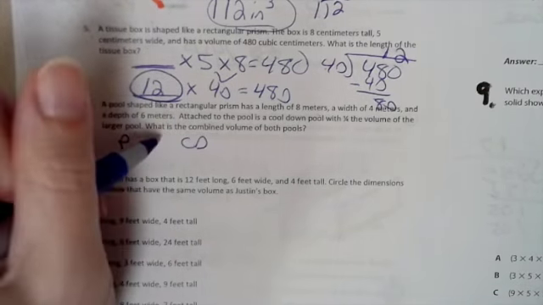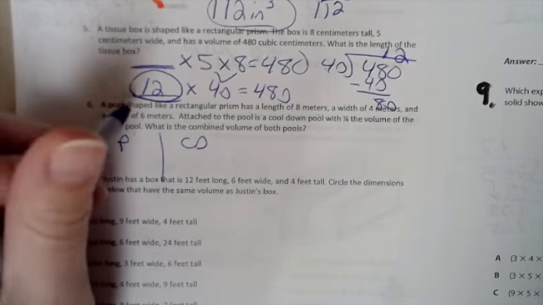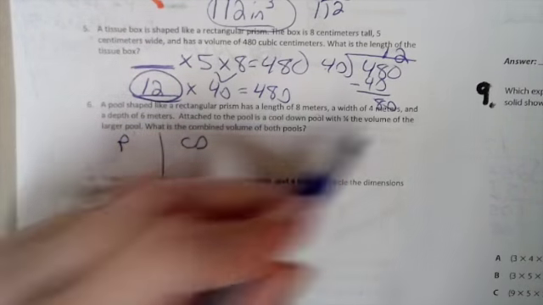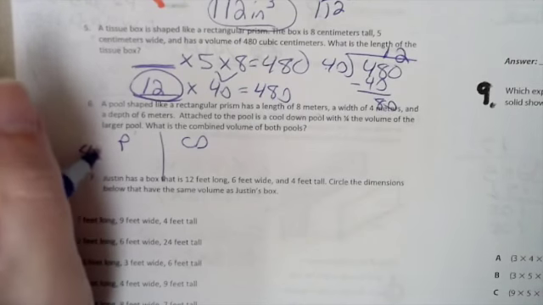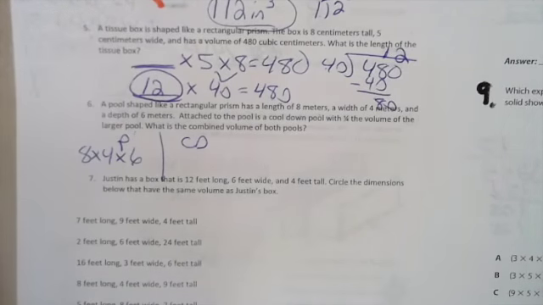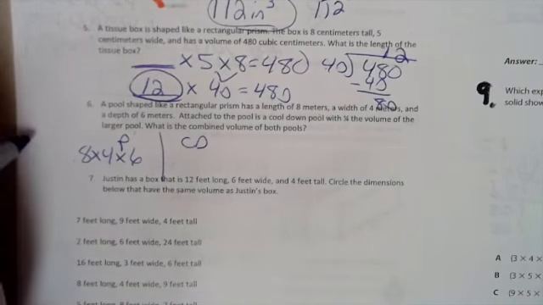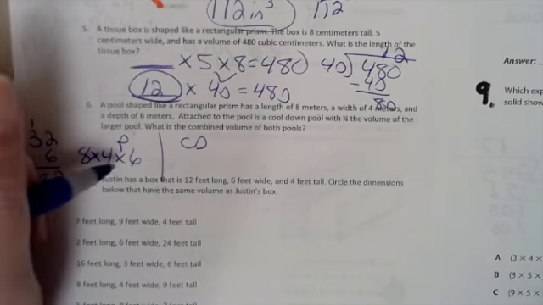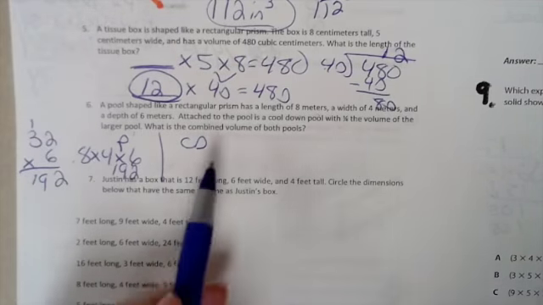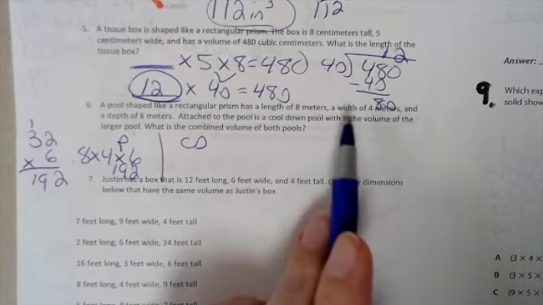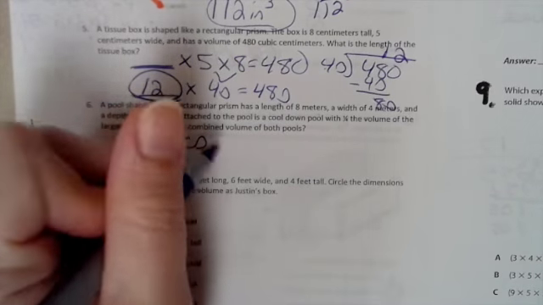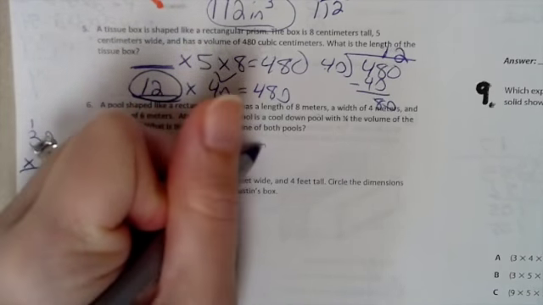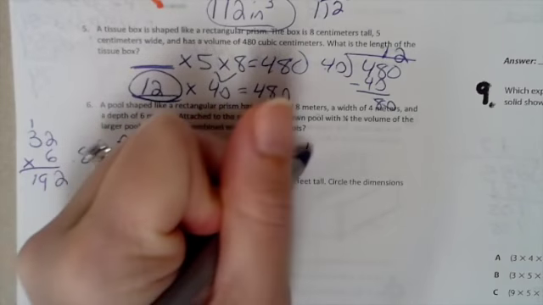So the pool is 8 times 4 times 6. 8 times 4 is 32, and 32 times 6 is 192. The cool-down pool is 1/4 the volume. So that's 1/4 times 192, or 192 divided by 4.